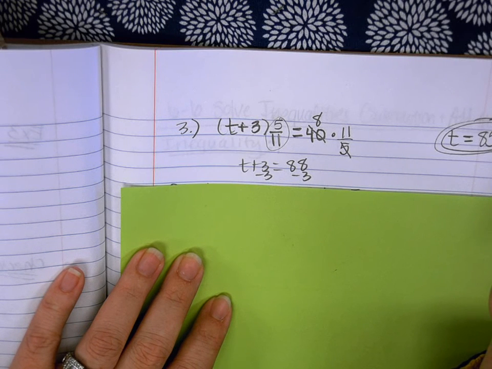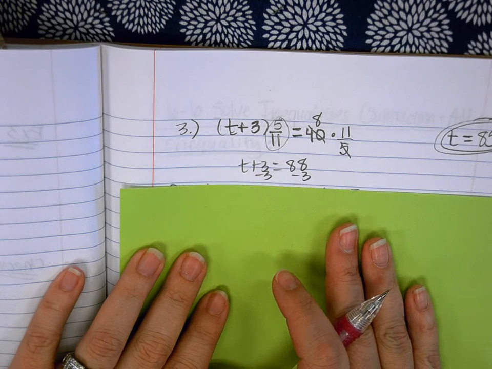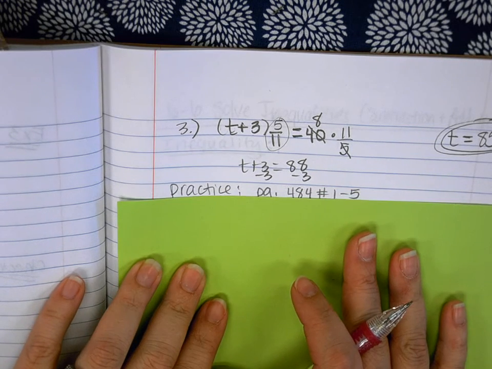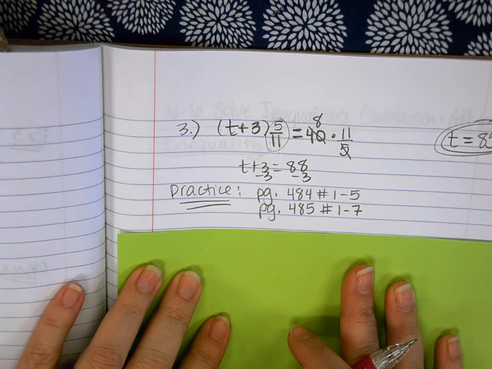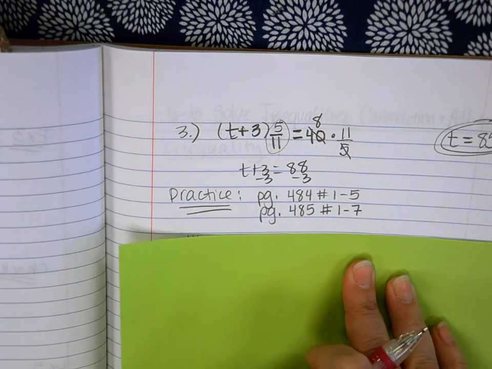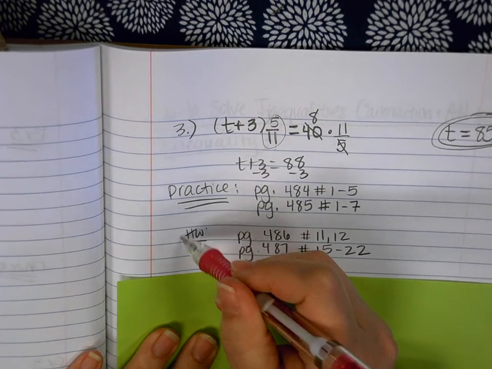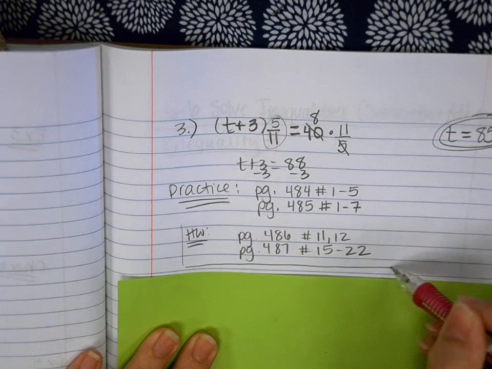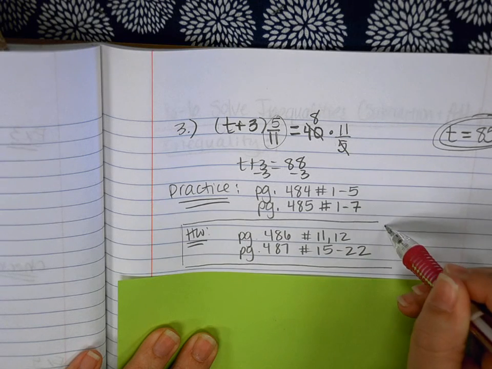Good? Okay. So the practice questions I'm going to have you guys do, and then we'll do the quiz. And then when you're done with your quiz, you can do your homework. But the practice is 484 and 485. And then the homework is 486, 487. So do the practice now. It's 12 problems. So I'll give you guys about 15 minutes, and then we'll do the quiz.